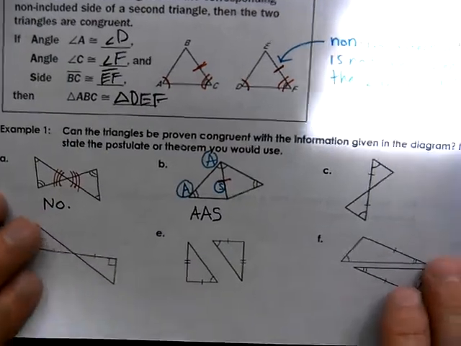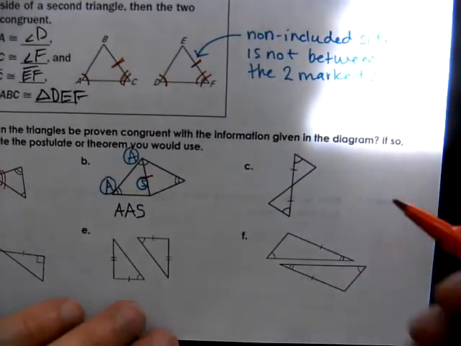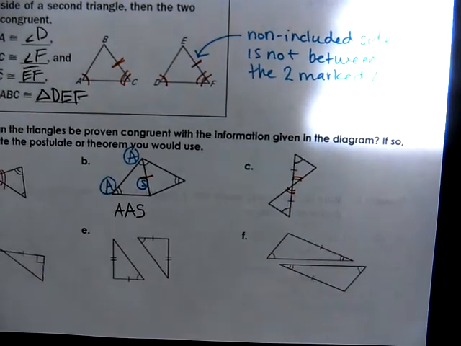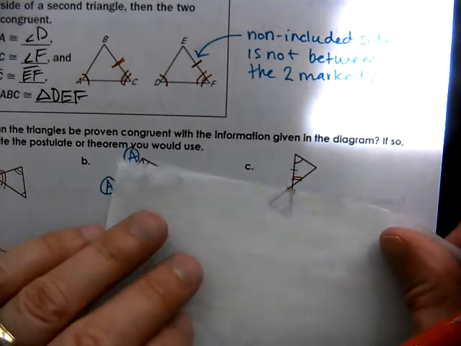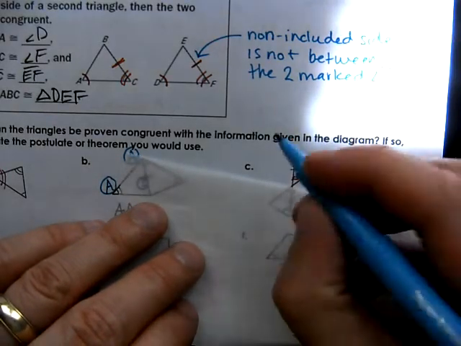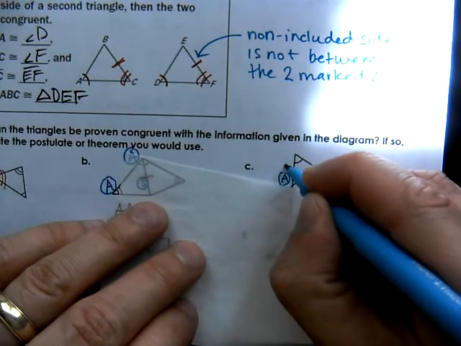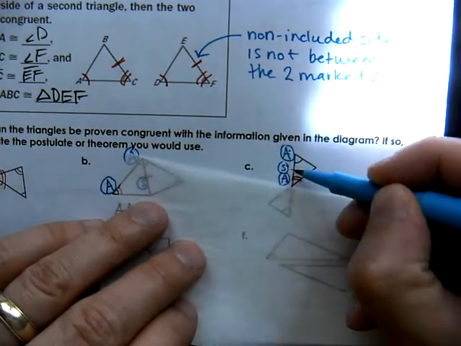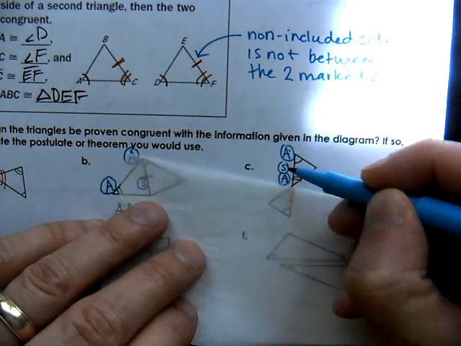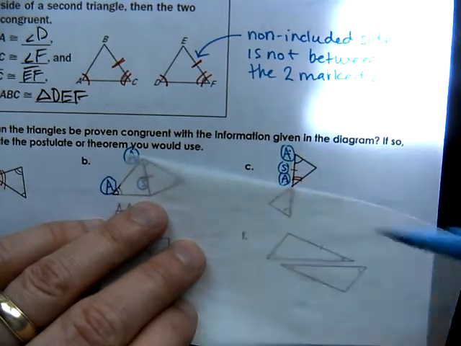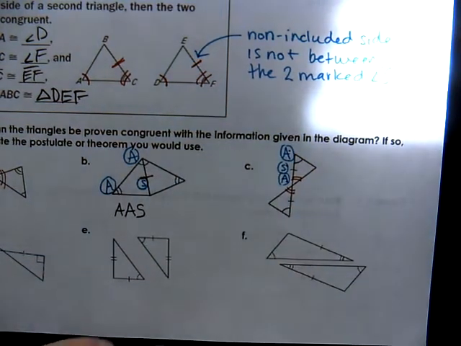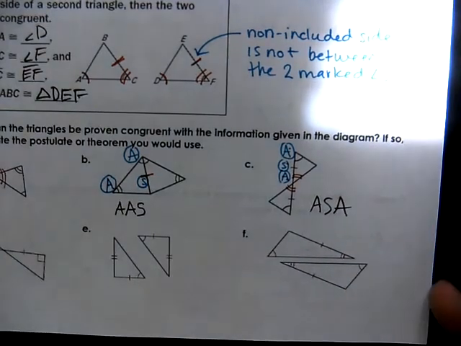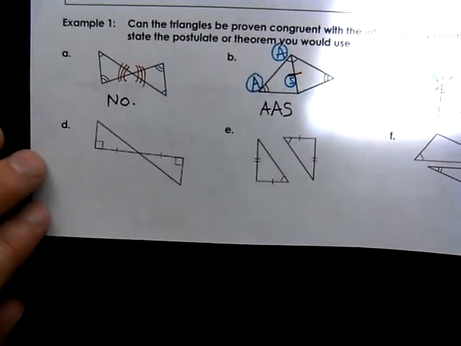Here in part C, we have, again, vertical angles, so we're allowed to add markings with vertical angles as they are congruent. And then take a look at just one of those triangles and notice that we have an angle, a side, and an angle. Right? So it's an angle, side, angle pattern. The side that's marked is between the two angles, so we're going to put the letter S between the two A's in writing down this pattern. So once again, yes, by angle, side, angle. That's the pattern.